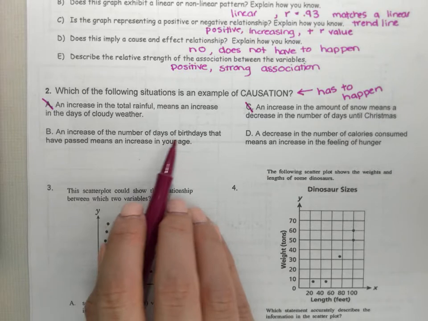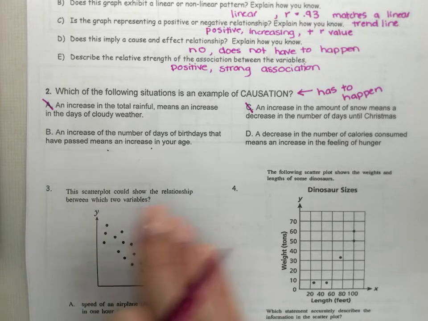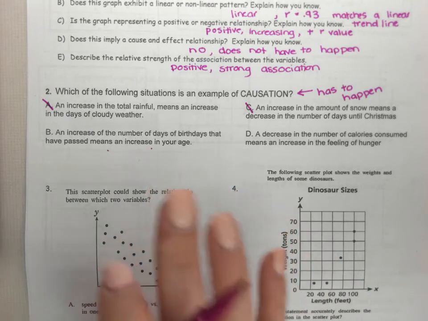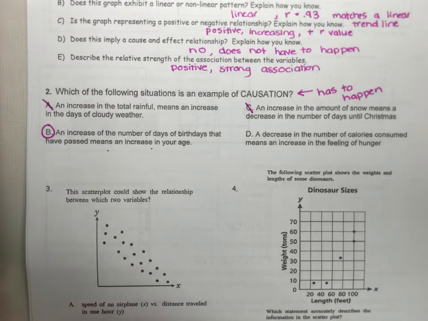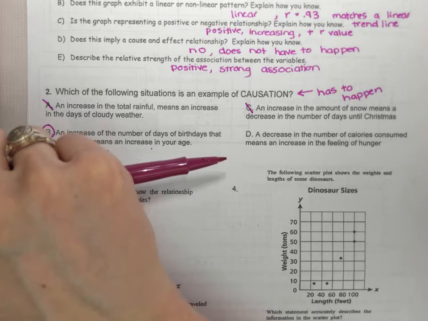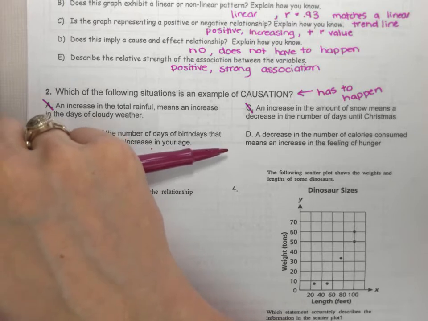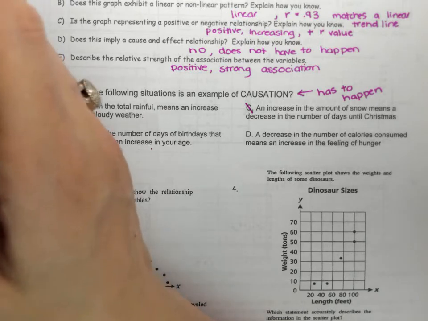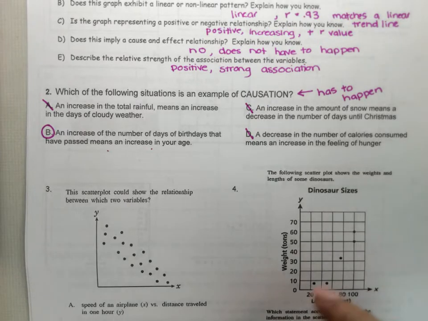All right, an increase in the number of birthdays that have passed means an increase in your age. So if you have had 3 birthdays or 4 birthdays or 7 birthdays, your age is 3 or 4 or 7. So yes, if you have had the birthday, you have to be older. A decrease in the number of calories consumed means an increase in the feeling of hunger. So generally speaking, yes, the more you eat, the less hungry you feel, but a lot of it also depends on what type of food you're eating, right? There's such a thing as empty calories. So just because you eat more food does not necessarily mean that you are not as hungry.